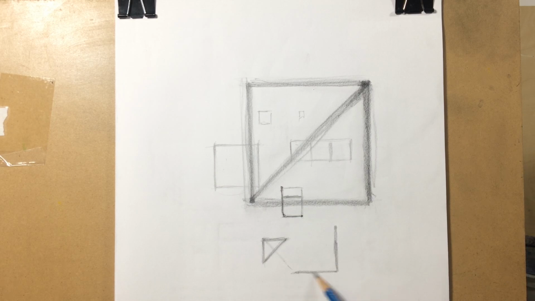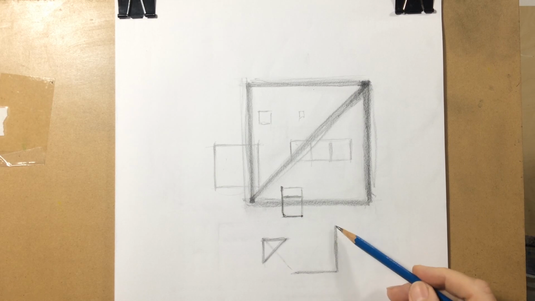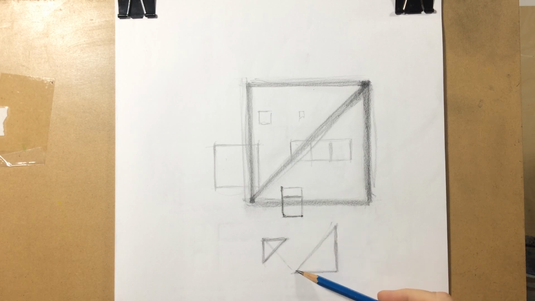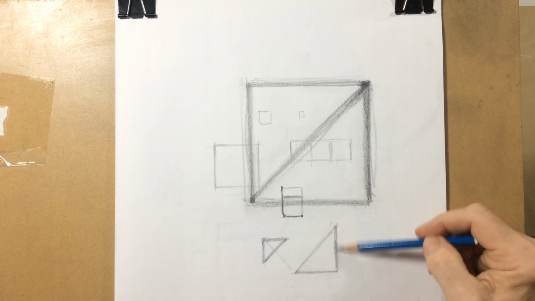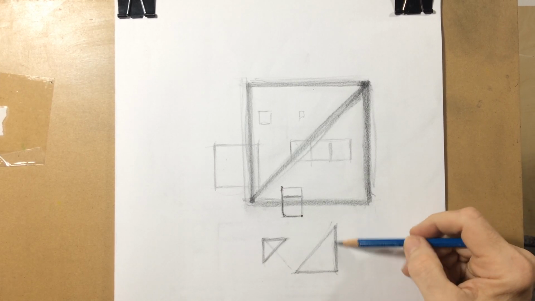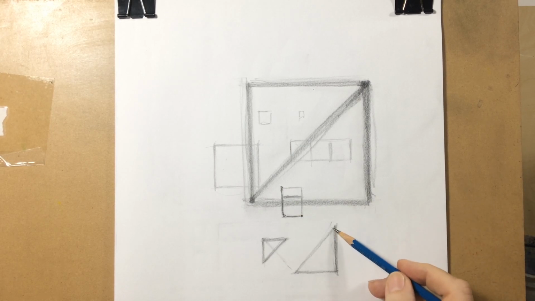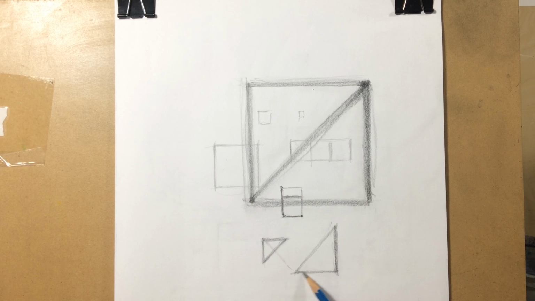When I think about starting a rectangle with that distance and that distance, if I connect the diagonal for those two edges, I can tell that that doesn't make an exact even triangle.